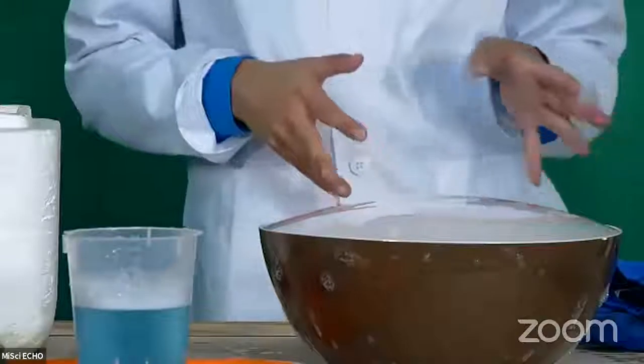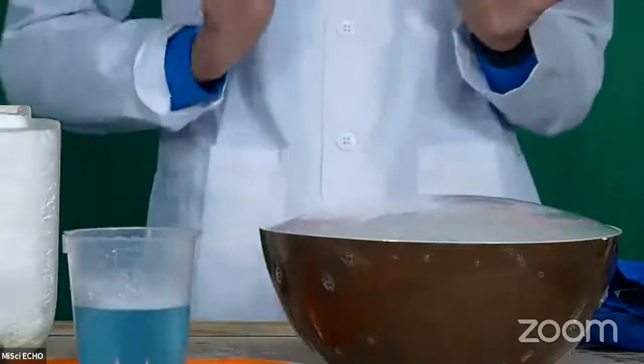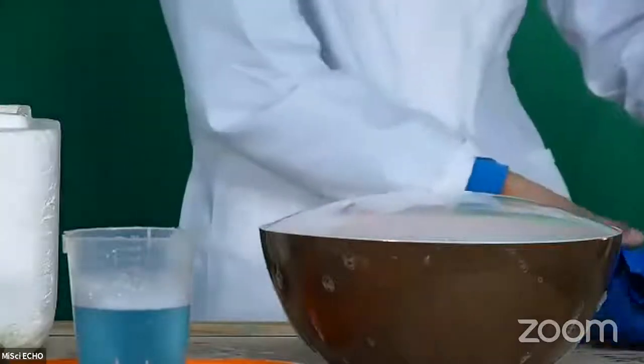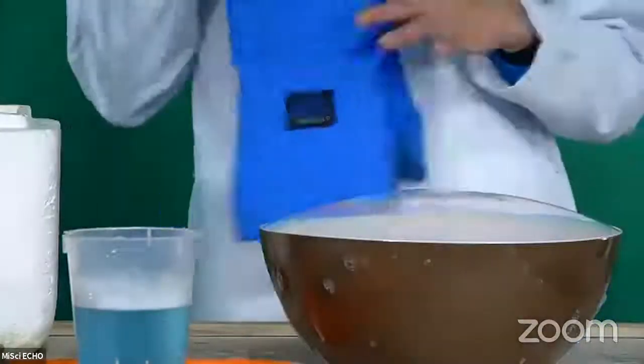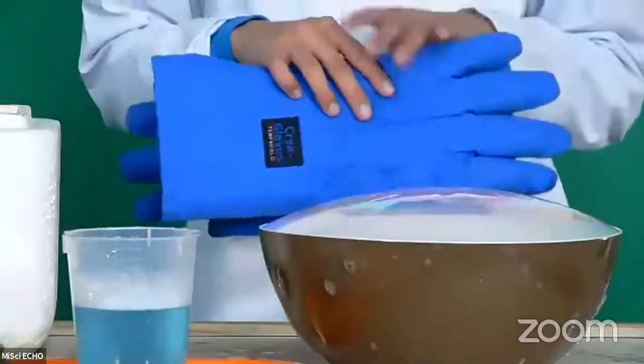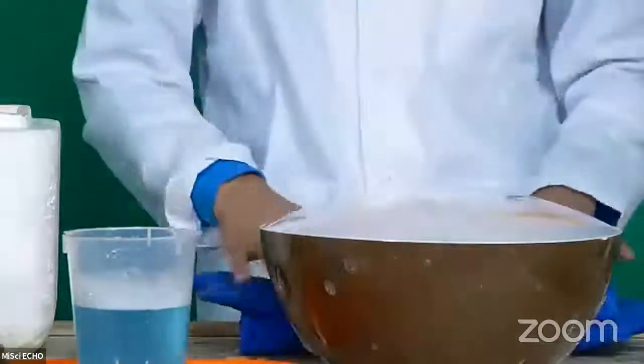But keep in mind that this dry ice is very, very cold, like extremely cold. So make sure that you have an adult to help you out and that you're being safe by using a pair of gloves. They don't have to be cryogenic gloves like this, but just your winter gloves or a pair of work or gardening gloves would be enough to help keep your hands safe.